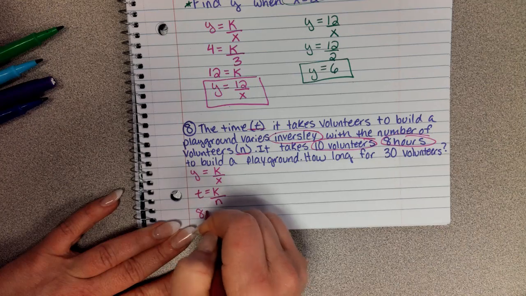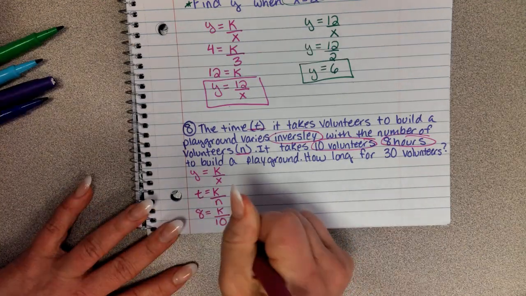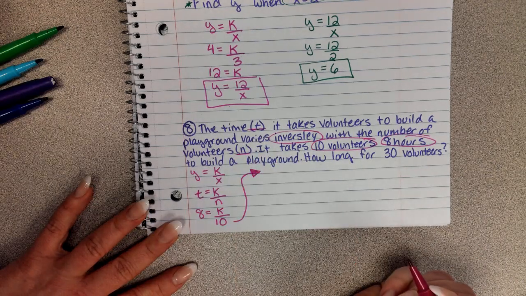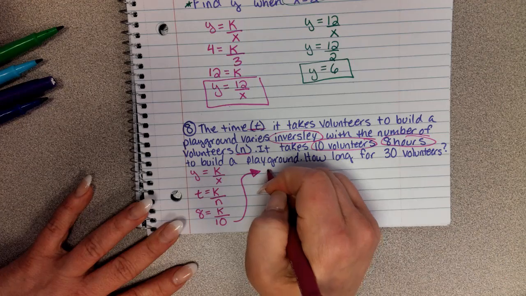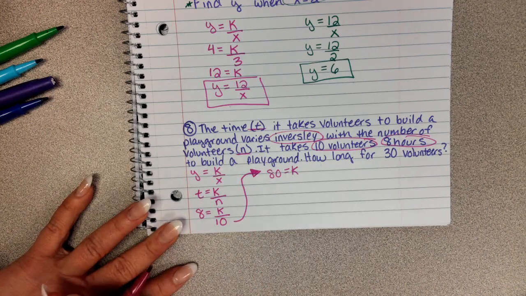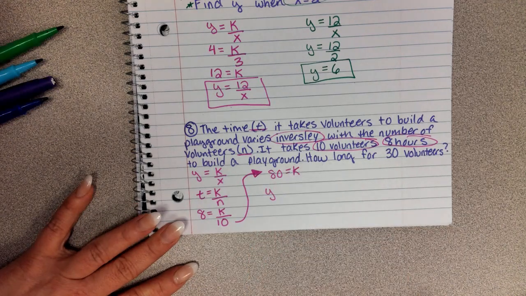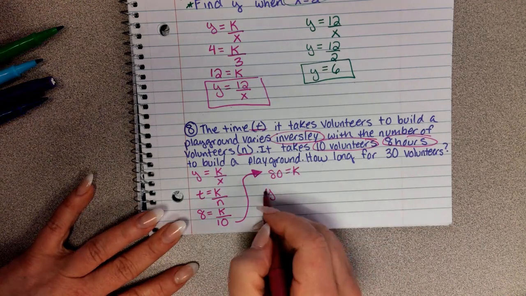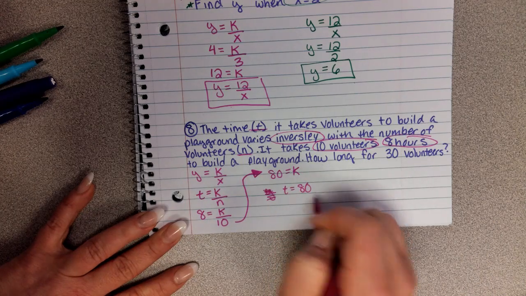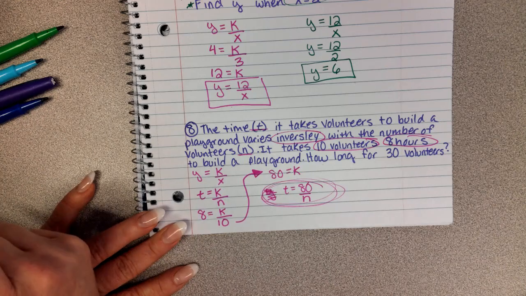So 8 hours should equal k over 10, which means, and I'm going to come up here because I'm out of space, which means k is equal to 80. Awesome. So the equation I need to work this problem is going to be, not y. I don't want a y. Not y. T equals 80 over n. This is the equation that's going to help me solve this problem.